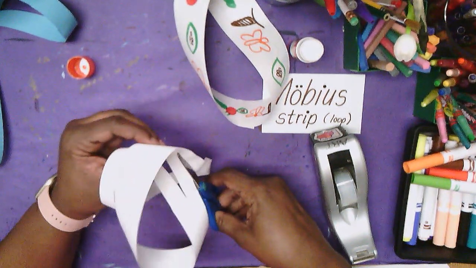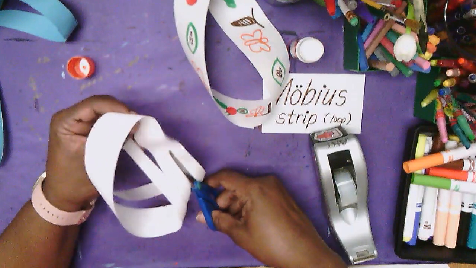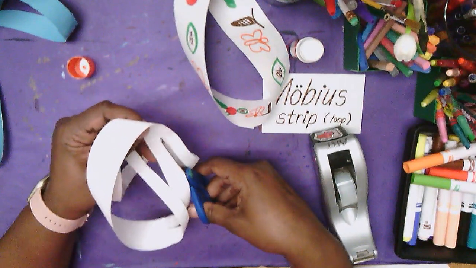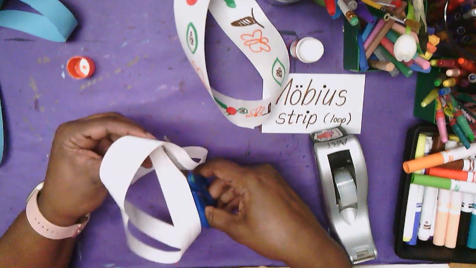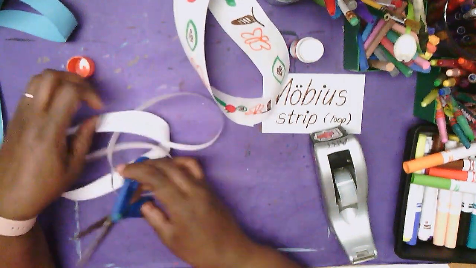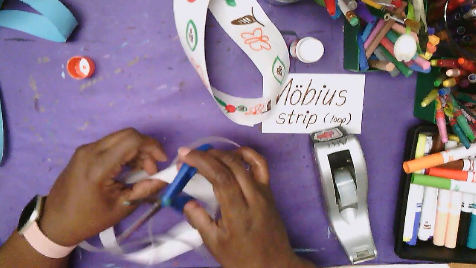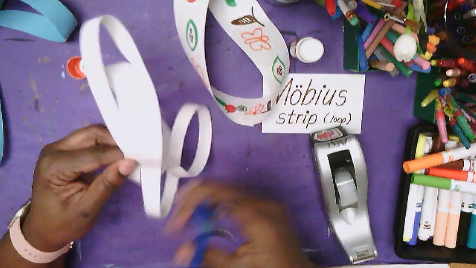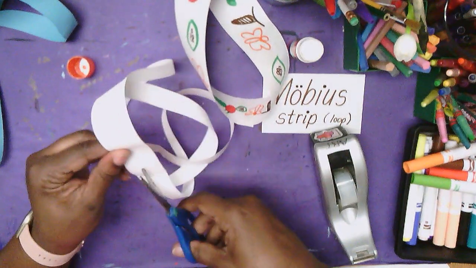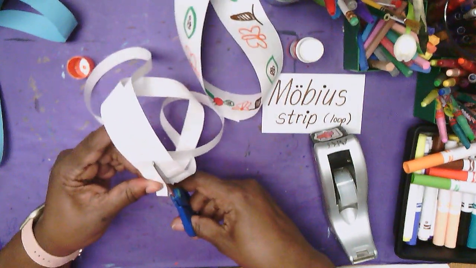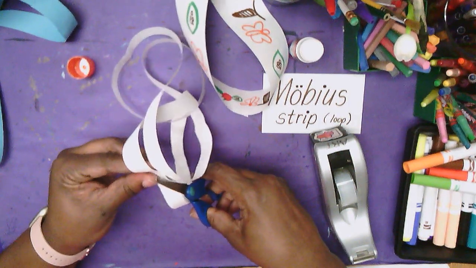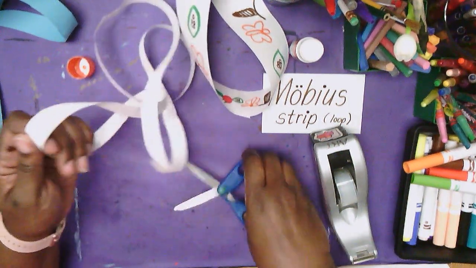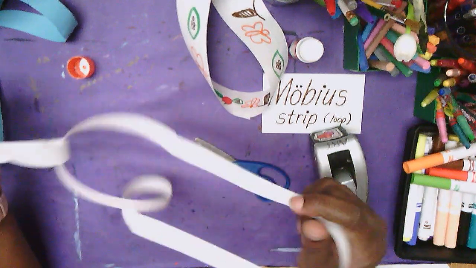I'm still doing it. Oops. Oh, I almost cut it in a bad way. I lost my place. Here I go. Keep cutting as if I'm cutting into thirds, and voila. There.